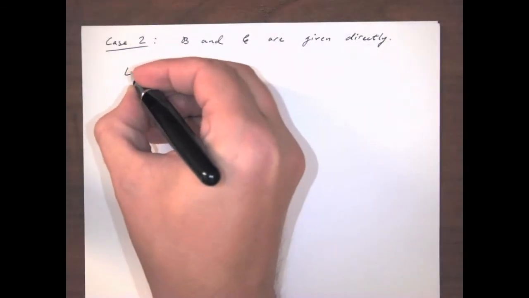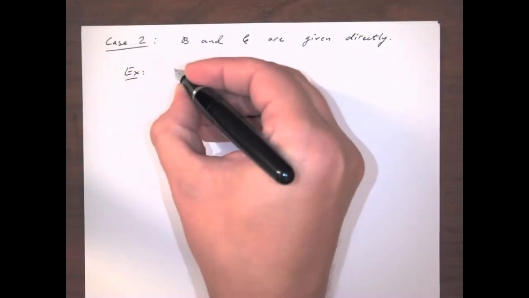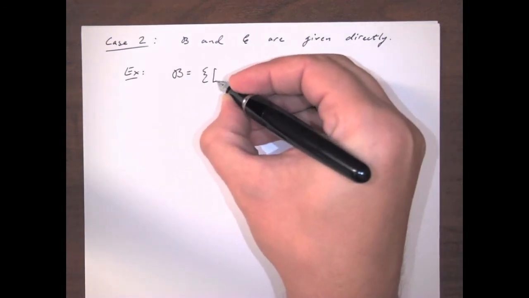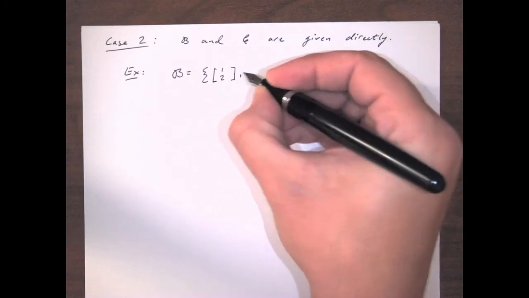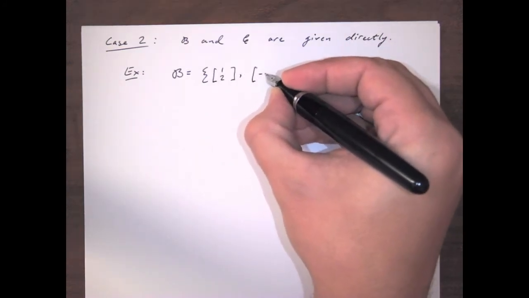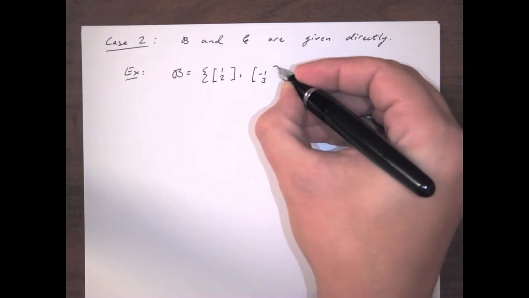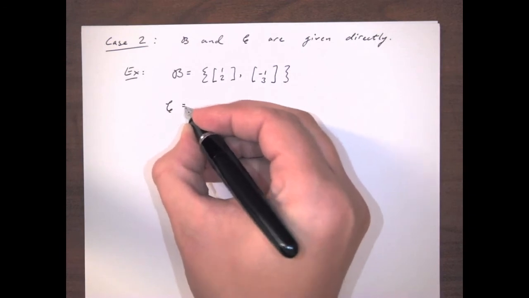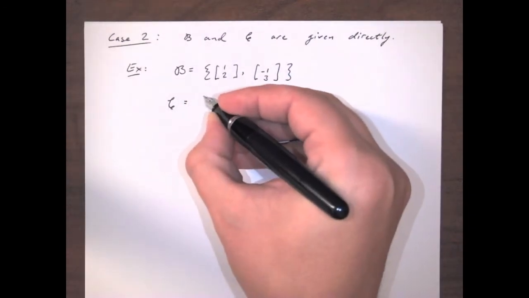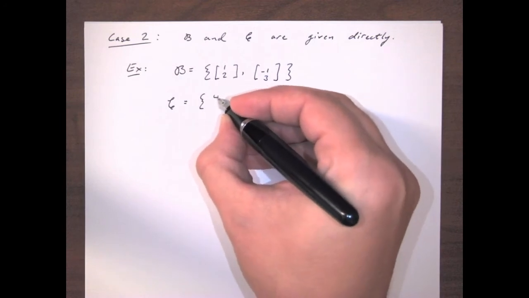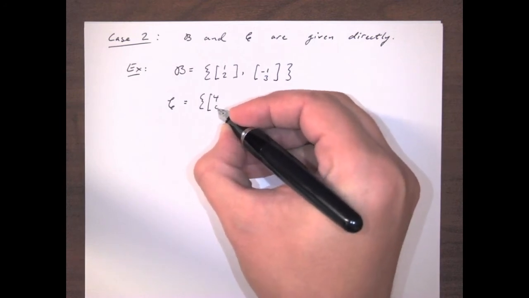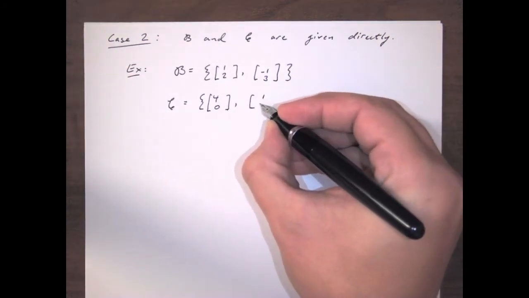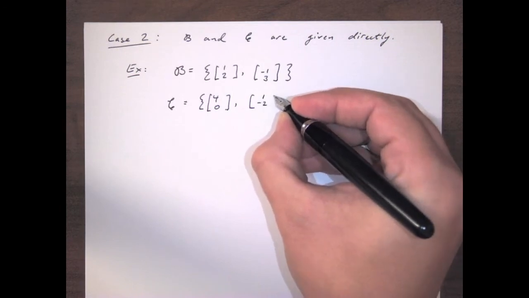So for example, just so we know what we're talking about here, we might have a B which equals, let's say we're in R2, (1, 2), (-1, 3), something like that. And then maybe the basis C is the two vectors, let's say (4, 0) and then (1, -2).